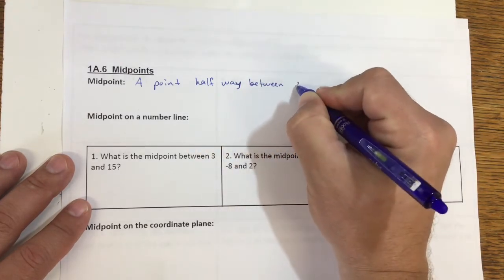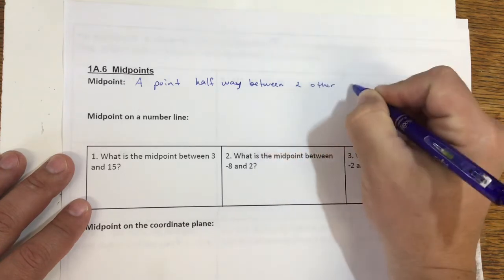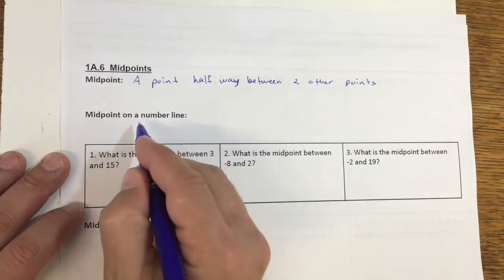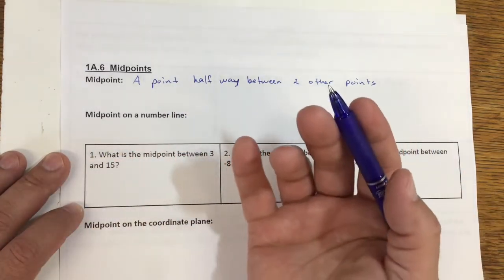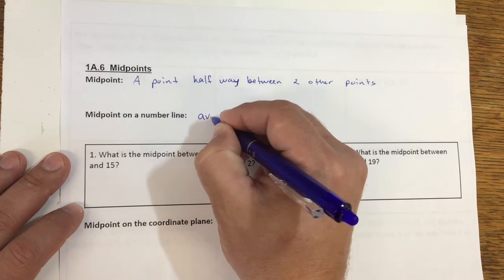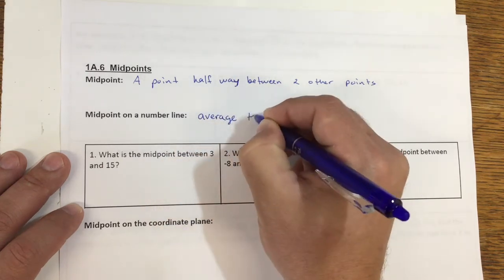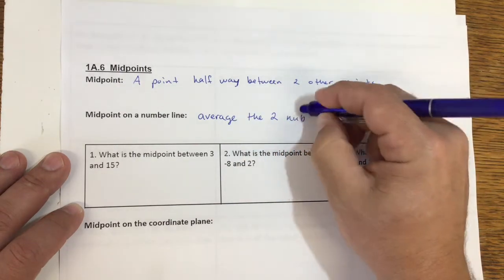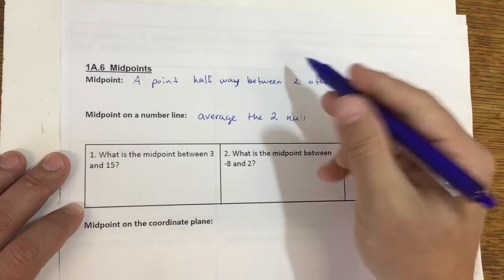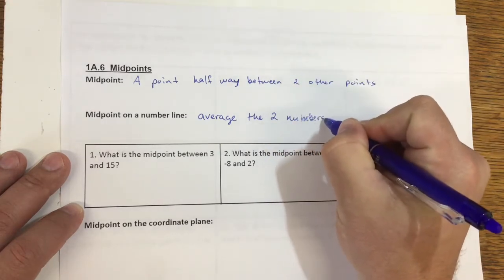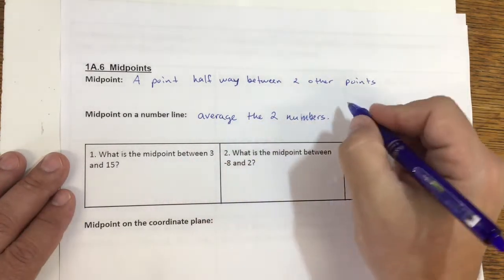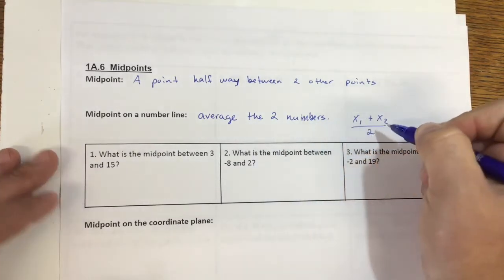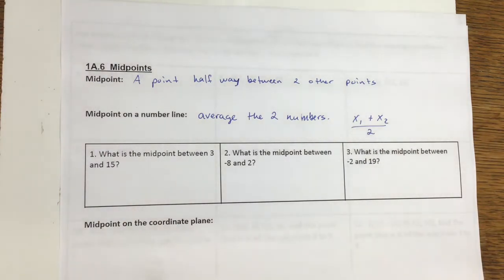Halfway between two other points, okay? And so when we put that first just on a number line, the way we find the midpoint is just to average the two numbers. Sorry, numbers. I'll spell correctly for this video, maybe. All right, we're going to take the average. Remember, that means we add the two x's and divide by 2, because there's two of them. On a number line, that's what we do. We just find the average.